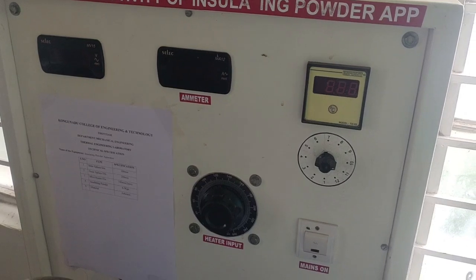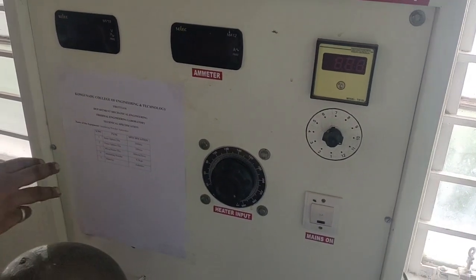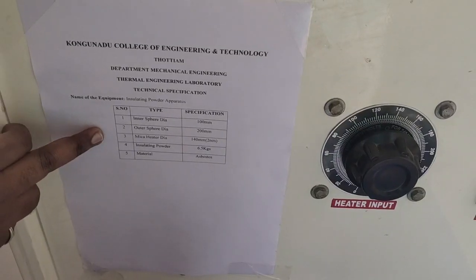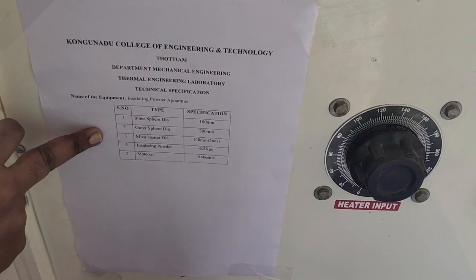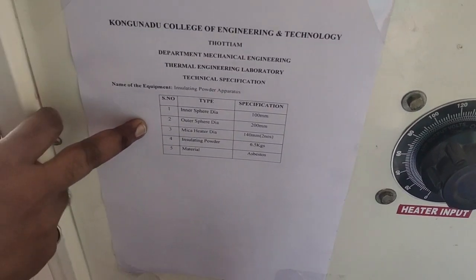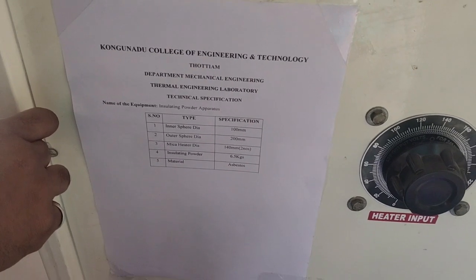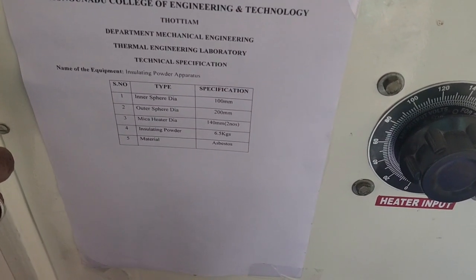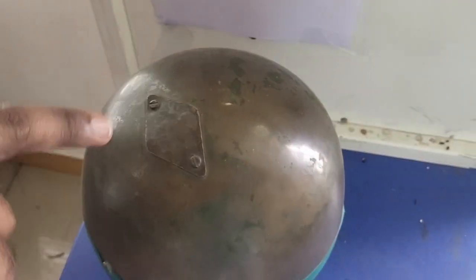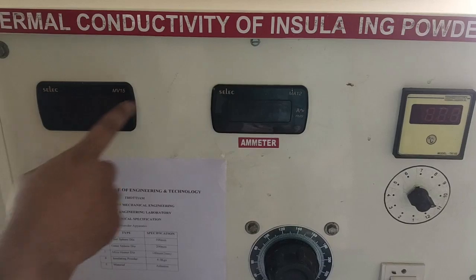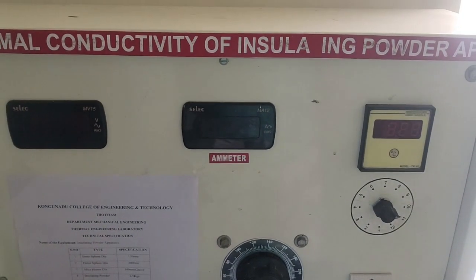The inner diameter of this sphere is 100 mm and the outer diameter is 200 mm. We have a mica heater with nichrome wire, 140 mm diameter, 2 numbers provided. One dimmerstat is provided, 2 amps, 230 volts AC, wire wound. The insulating powder material inside the sphere is asbestos, approximately 6.5 kilograms. A digital thermometer temperature indicator, a digital voltmeter and a digital ammeter are provided.